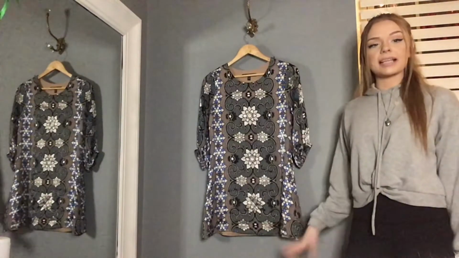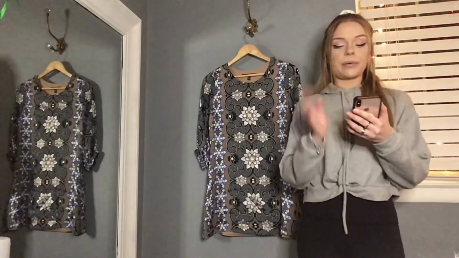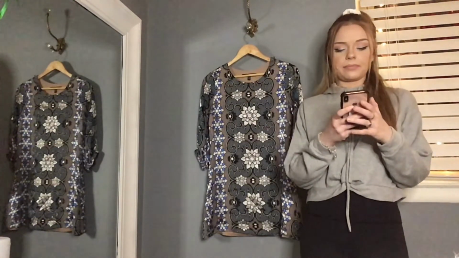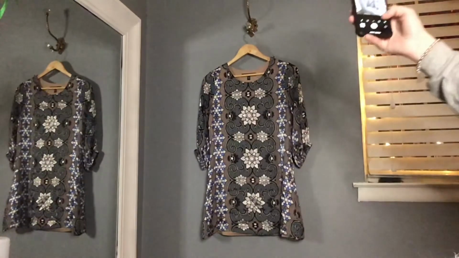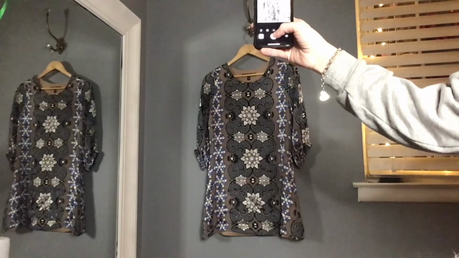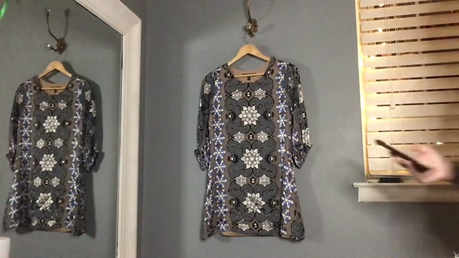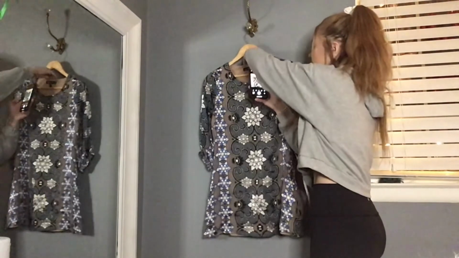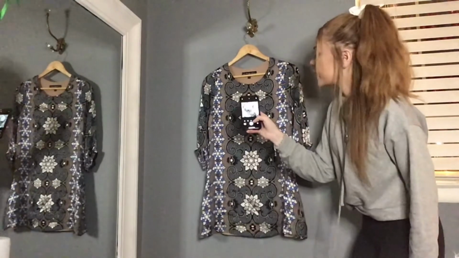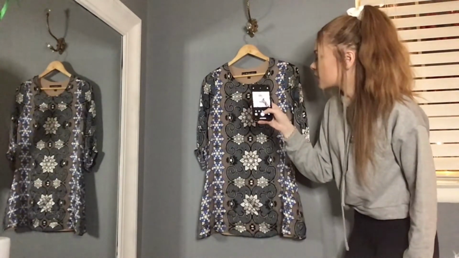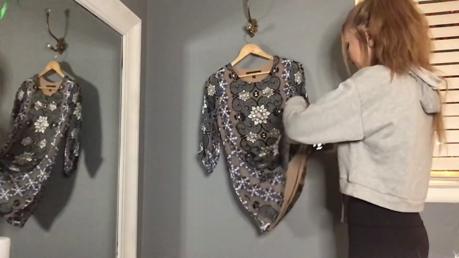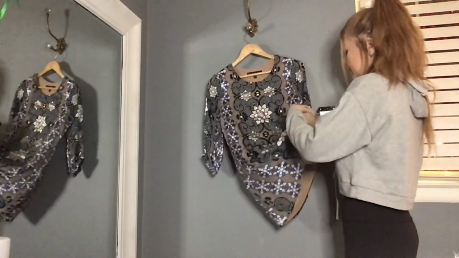So this is our next item, guys, and I'm going to get right in and show you how to list it. We're going to go to our camera, and we're going to put on that square option. And I'm going to do 2 of the front. Then we're going to come up close. We're going to get that tag. And then we're going to come up close, and we're going to try to get as much of the front of the dress as we possibly can. Then we're going to come down here. We're going to go to the wash tag, and we are going to try to get the materials.